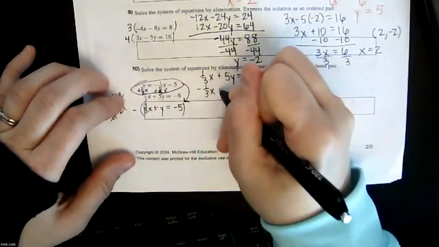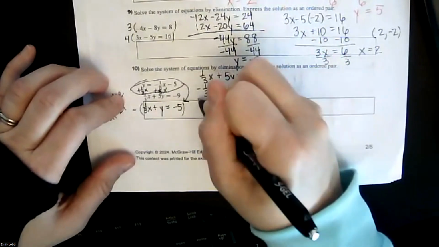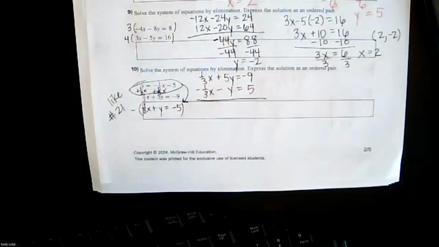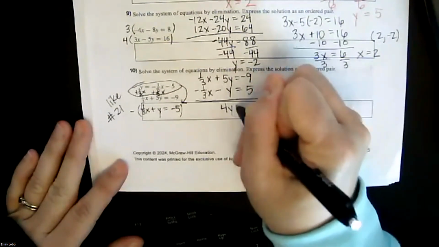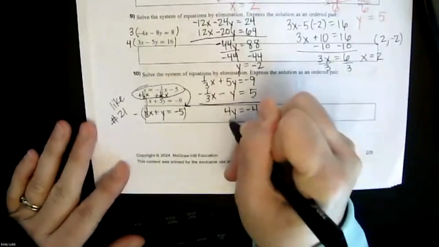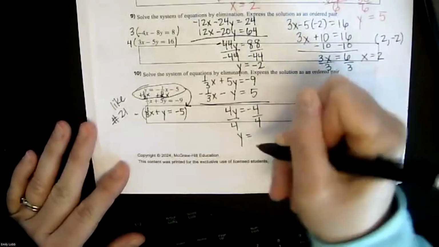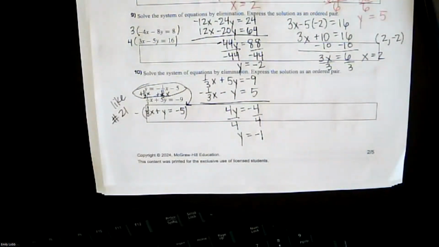So -1/3 x, -y equals 5. So this gets rid of my x term. I'm left with 4y equals -4. We always have these really nice numbers. Y is -1.